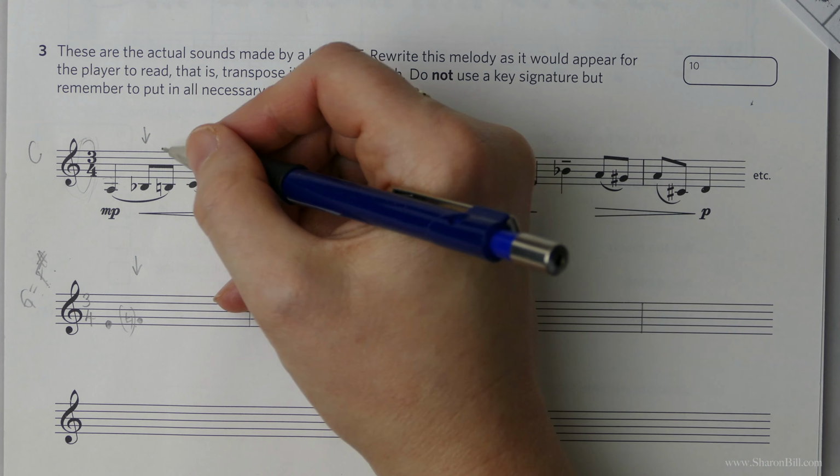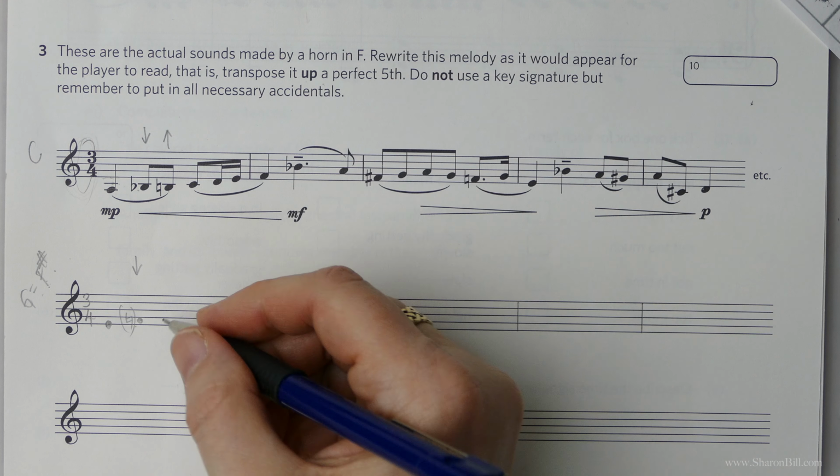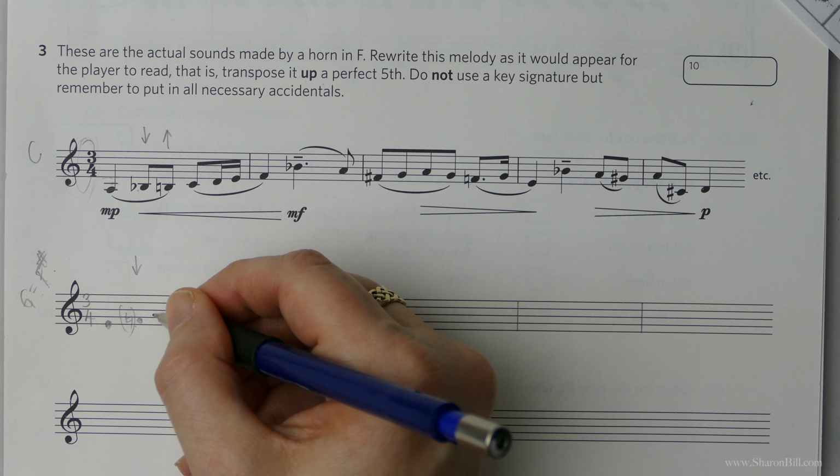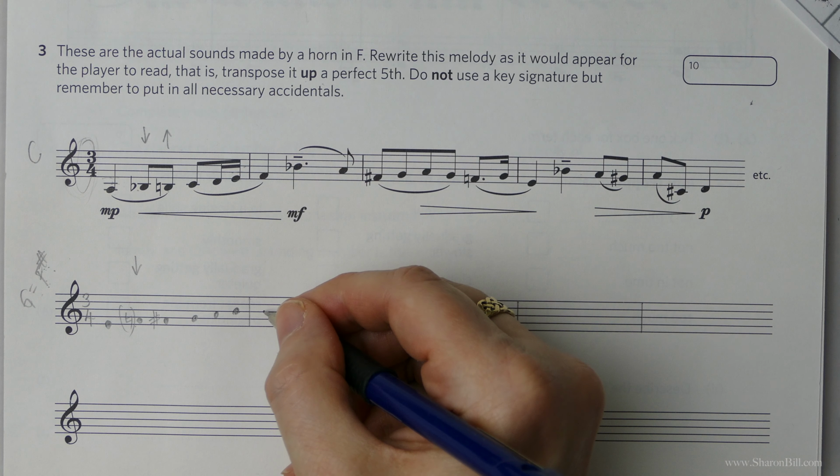Next note, we're going back up again, we're cancelling that. So we need to get rid of the natural sign and take it back to as it would be in the key signature. There we go. Up a step, up a step, up a step, and that's double check. 1, 3, 5 takes us to B, that's right. Up a step.